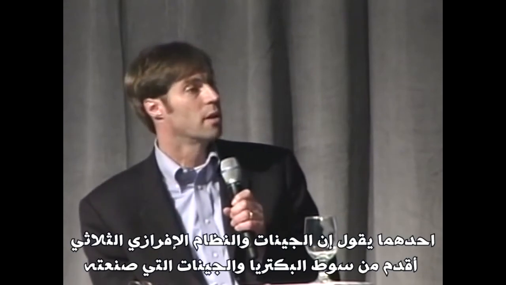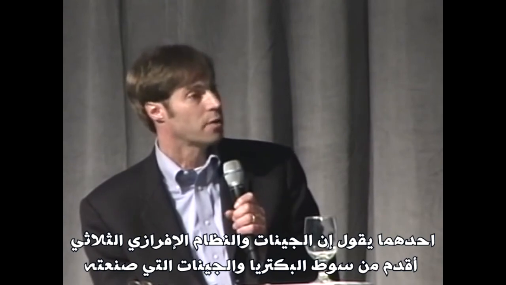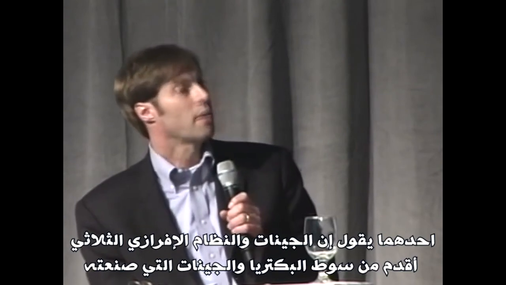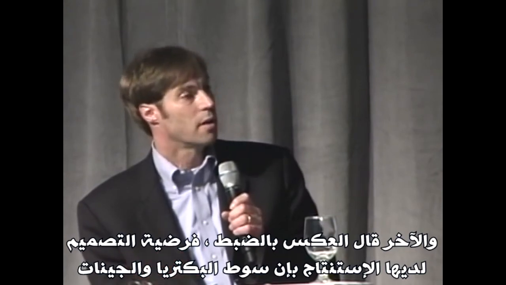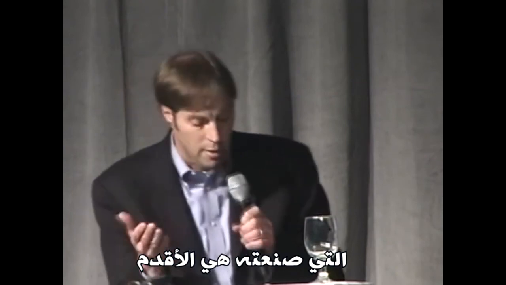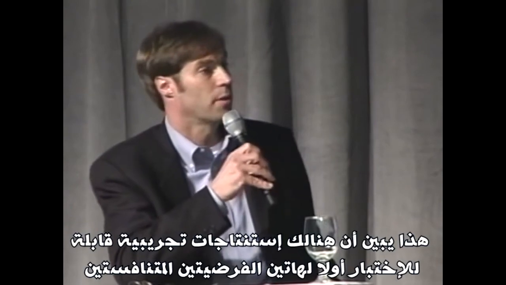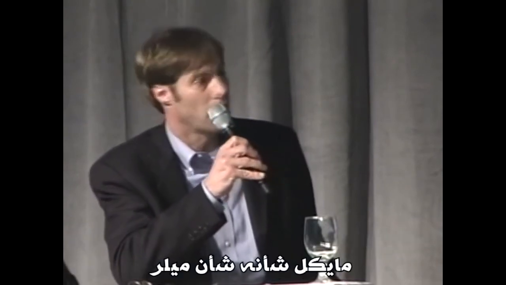One says that the genes in the type 3 are older than the bacterial flagellum and the genes that produced it, and the other says just the opposite. The design hypothesis has the implication that the bacterial flagellum and the genes that produced it are older. That shows that there are empirical implications that are testable, first of all, for these two competing hypotheses, Mike's as well as Miller's.